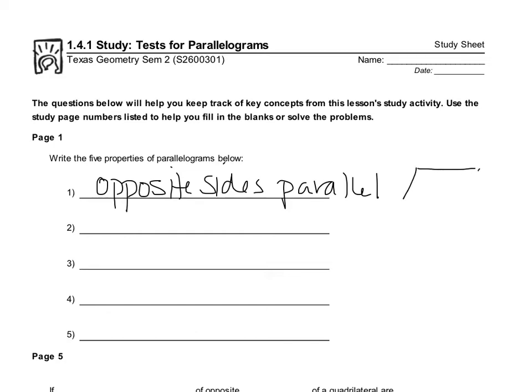So if I have a parallelogram here, what this means is that this side on the left and the side on the right are parallel. And it also means that the top and the bottom are parallel to each other. Remember, parallel means they never intersect.